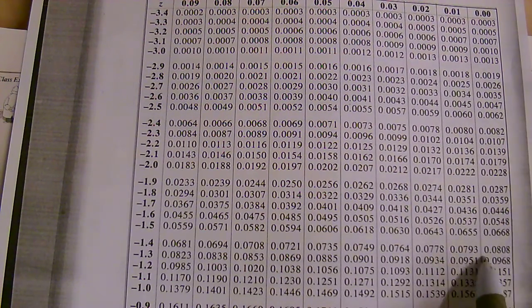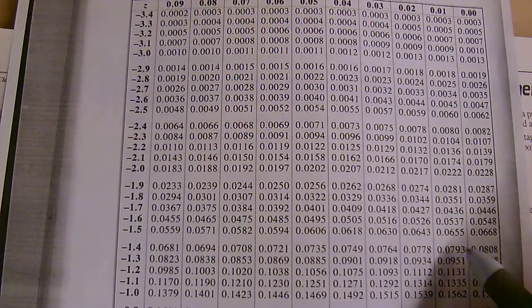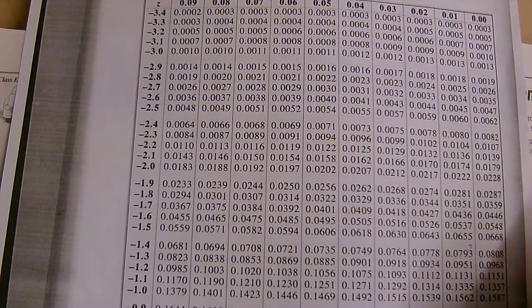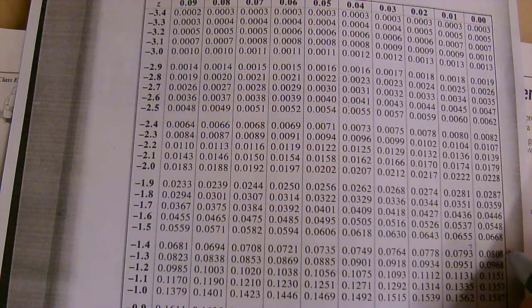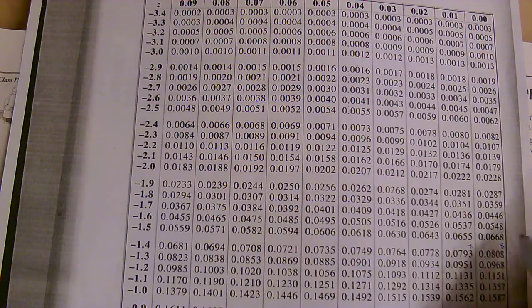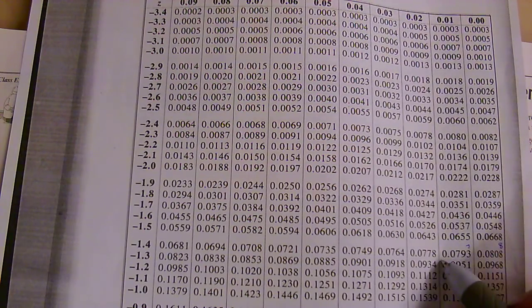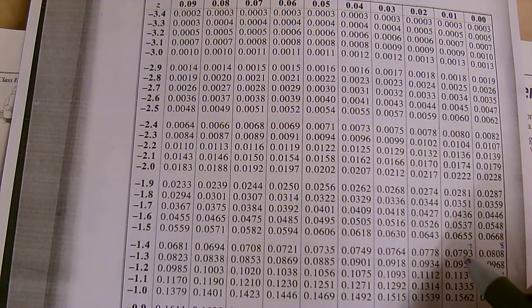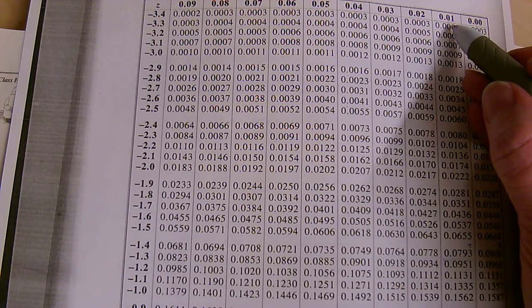Because these are both close, in order to get this to 0.08, we would need to add 7 thousandths. In order to get this down to 0.08, we would have to subtract 8 thousandths. So technically, this is the closest one. So we would read that as negative 1.41.